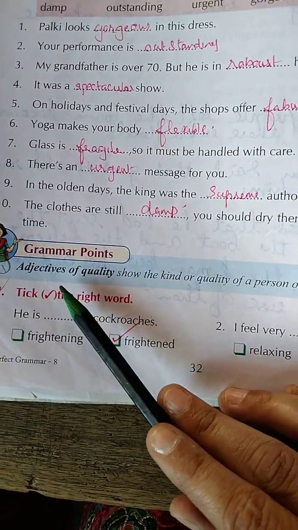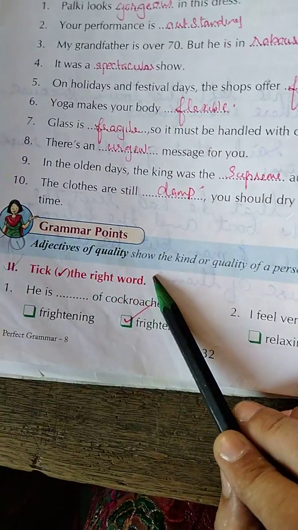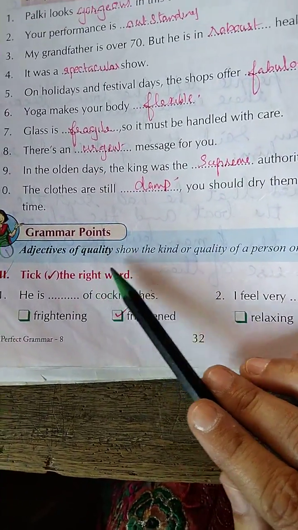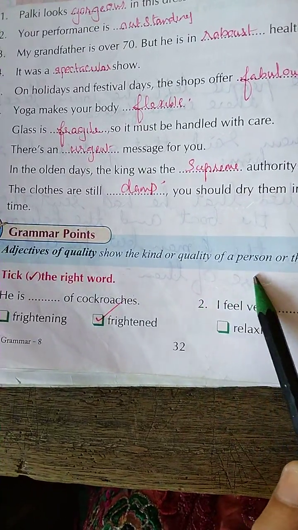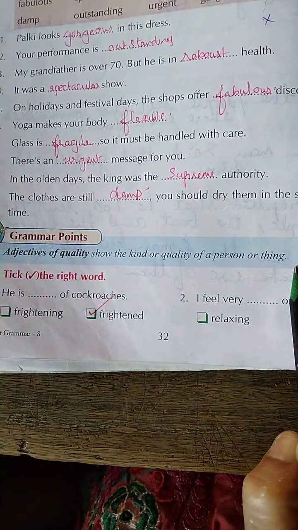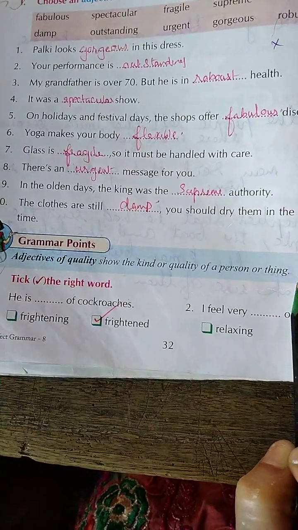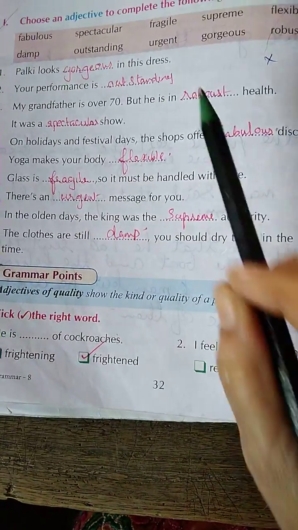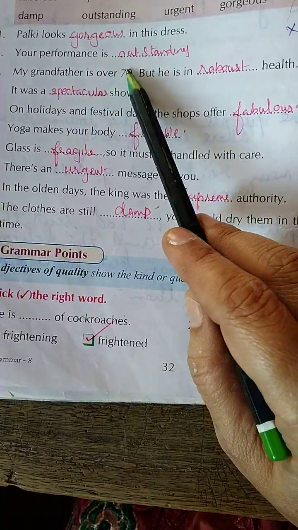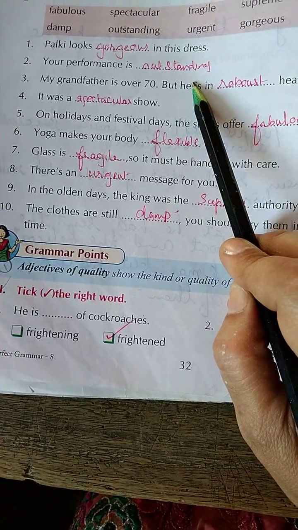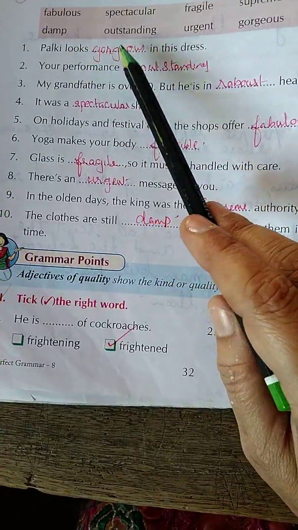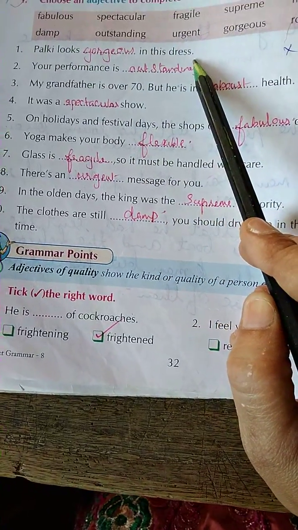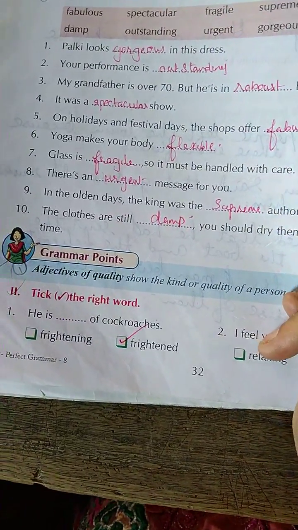So first we start with the adjectives of quality. What do you mean by adjectives of quality? It shows the kind or quality of a person or a thing. Your performance is outstanding. It shows the quality. For example, Palki looks gorgeous in this dress. How does Palki look? Gorgeous.